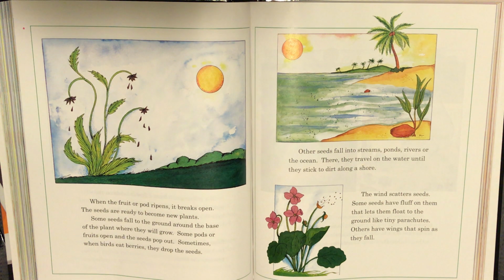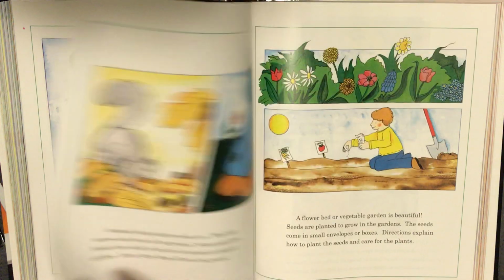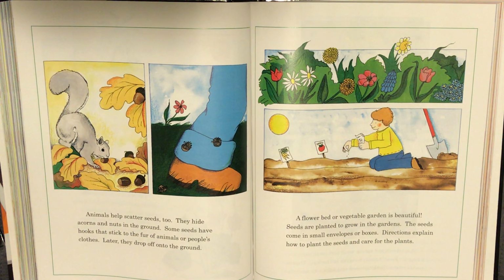We learned at the beginning of the year when we did our rock unit that streams, ponds, and rivers in the ocean also help things travel down and move, so it moves seeds as well. Animals help scatter seeds too. They hide acorns and nuts in the ground. Some seeds have hooks that stick to the fur of animals or people's clothes. Later, they drop off onto the ground.